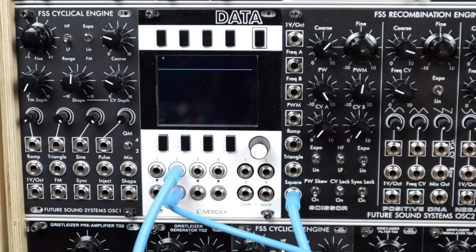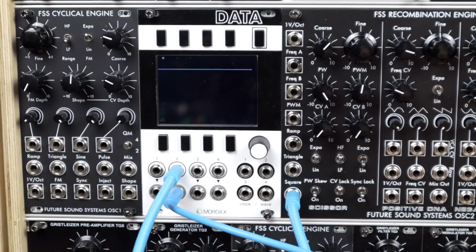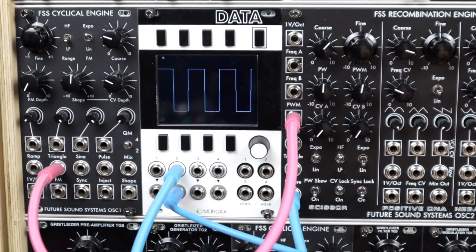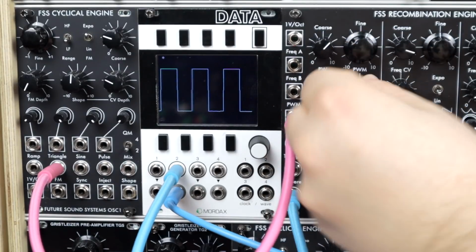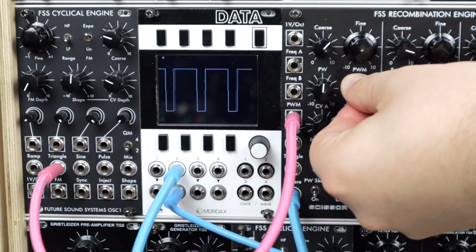Now modulating this very standardly with an LFO sounds great. I'm going to use a cyclical engine in low frequency mode and just take a triangle into PWM, and I'll set that pulse width back in the center. We have an attenuverter for PWM, which sounds great.